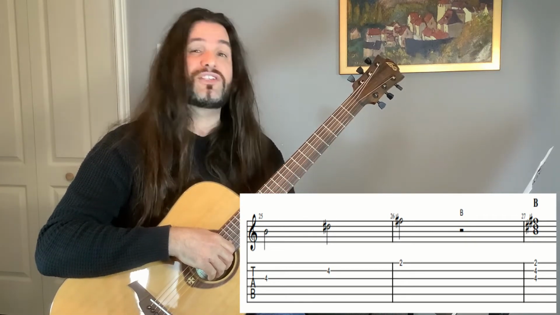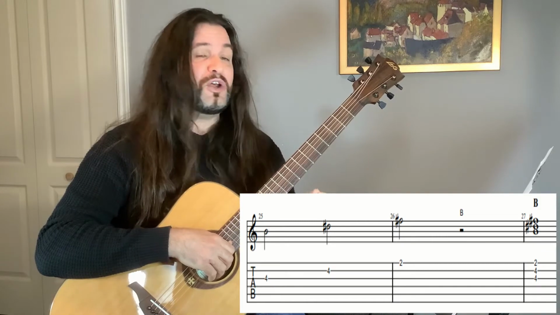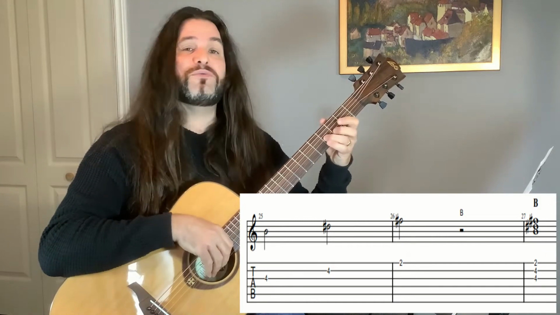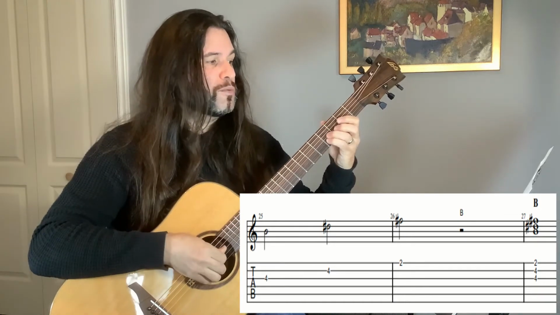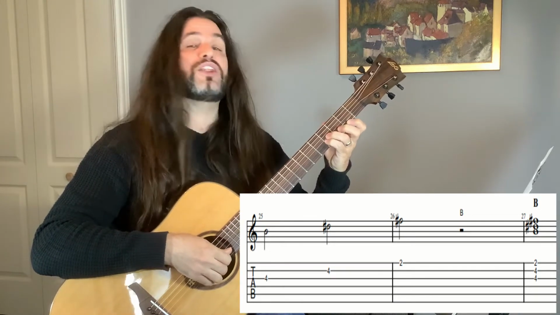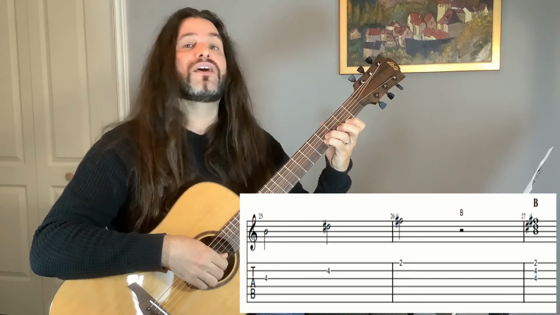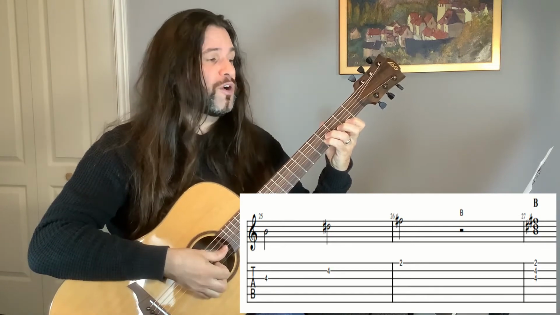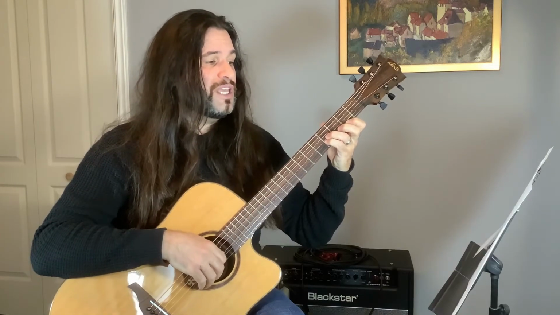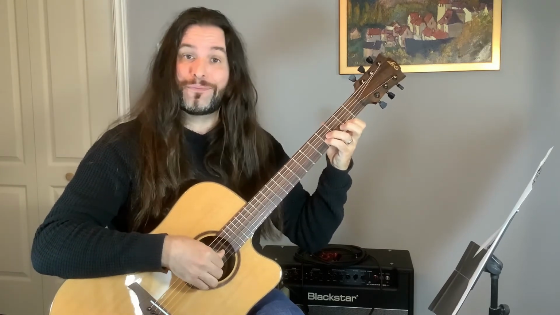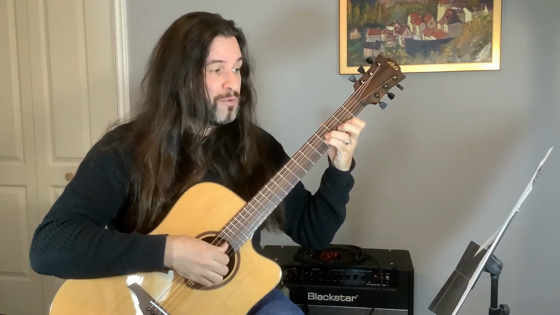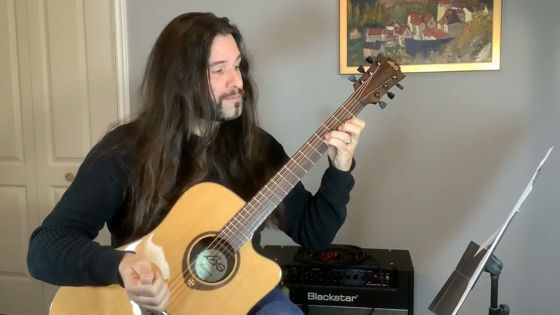Remember, between B and C there's a half step, so we need to raise the D with a sharp, so it's D sharp. So B, D sharp, and the perfect fifth, same thing. All fourths and fifths are perfect except B to F and F to B, and that's the exception here. So we need F sharp. And we have that B chord.